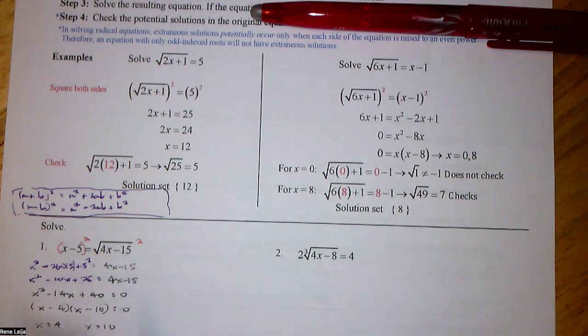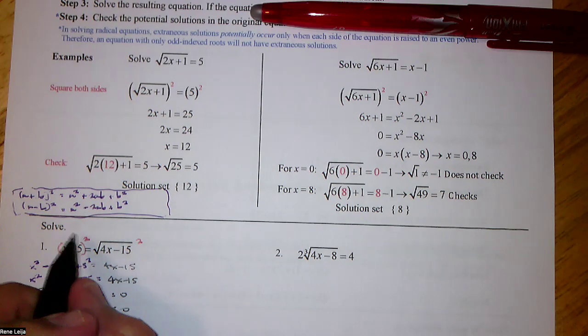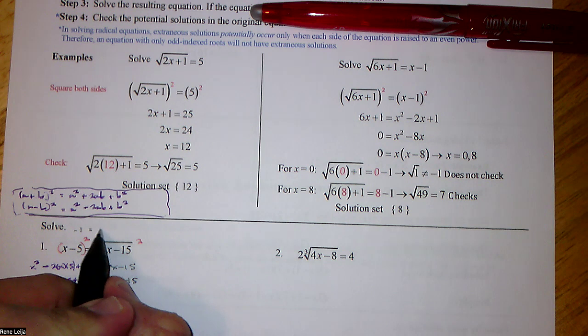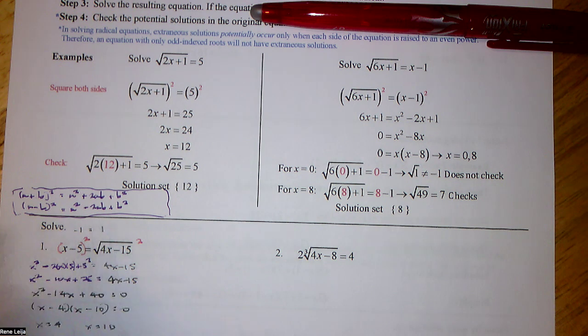We're just going to visually do this. So if I plug in a 4, well, 4 minus 5, that's a minus 1. And that already looks fishy. So 4 times 4 is 16. 16 minus 15 is 1. The square root of 1 is 1. Negative 1 does not equal a positive 1. So x equals 4 is not one of my solutions.